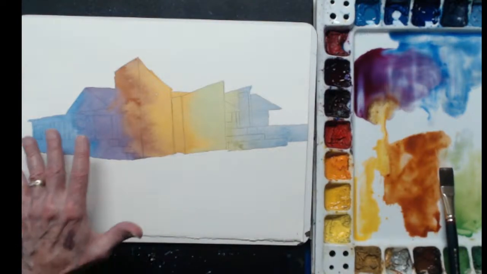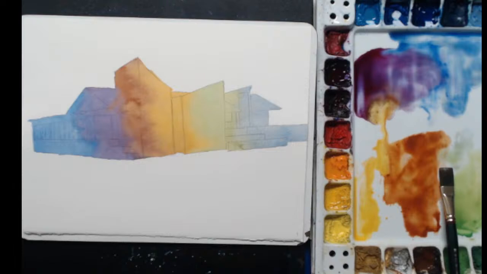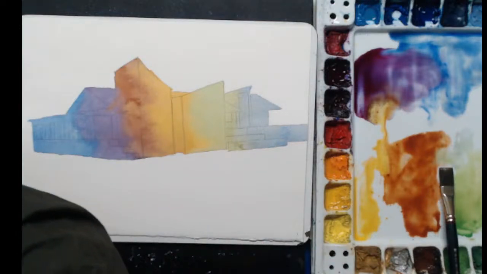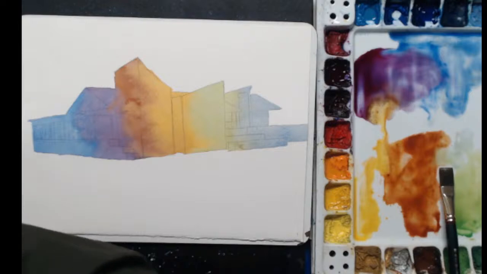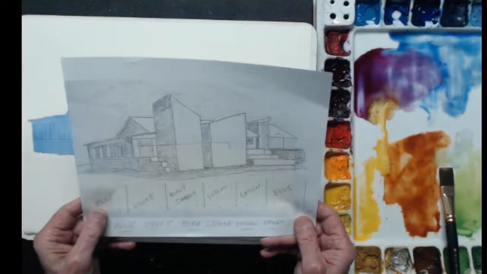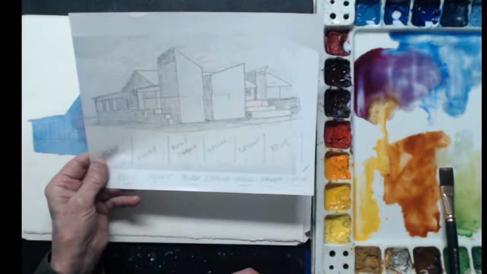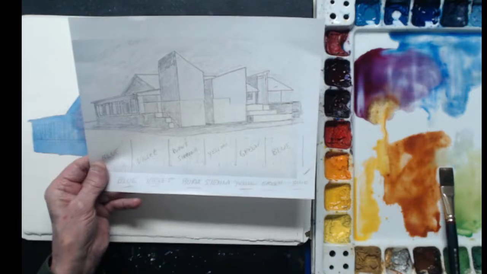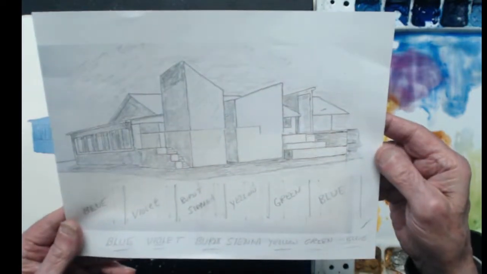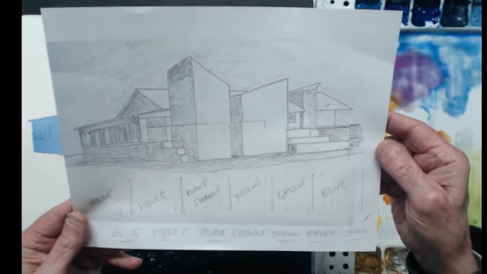So over here, let's see, where's my value study? Do I have my value study? I have a value study somewhere. That's not it, no, it's a page. Here it is. Here we go. Okay, here's my value study. So I'm going to start adding in the dark areas now on the building. I did a value study, so I know where I'm going to put my darks.